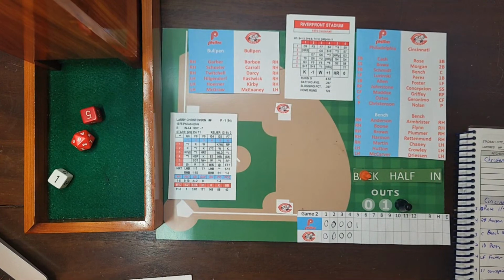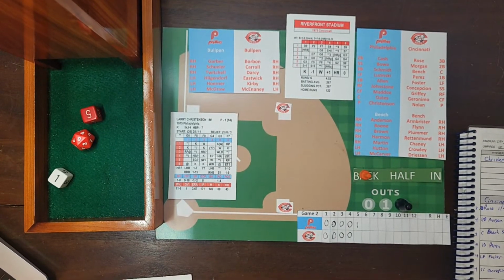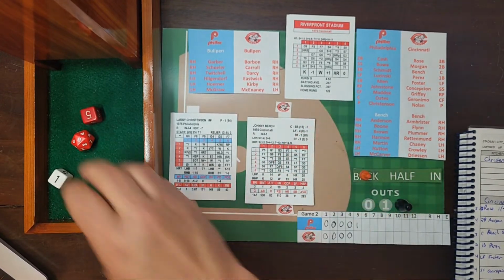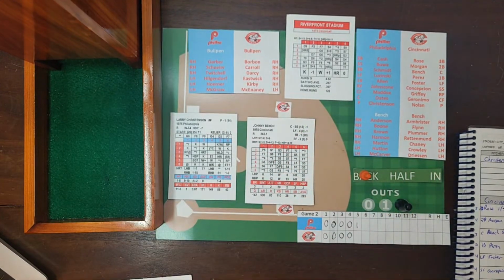So, 2-out rally here by the Reds now has first and second for Johnny Bench. And he's hit 2 three-run homers in game 1. He's got a chance for another 3-run homer right here. Got those 2 base runners on base that he likes. Strategy roll for a pickoff. Nothing happening. Christenson to Bench.